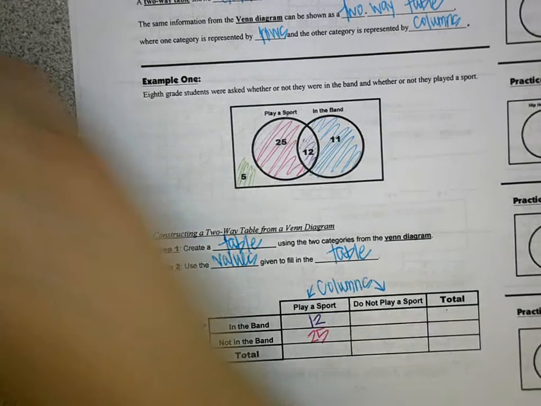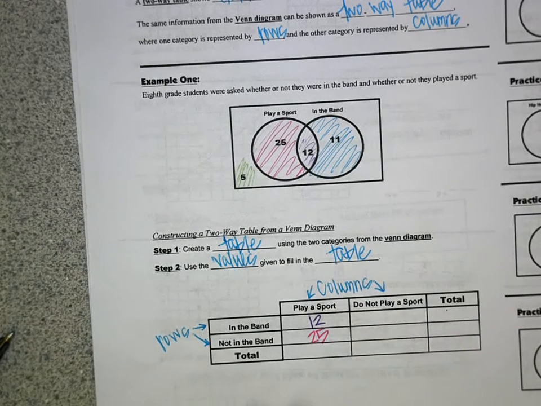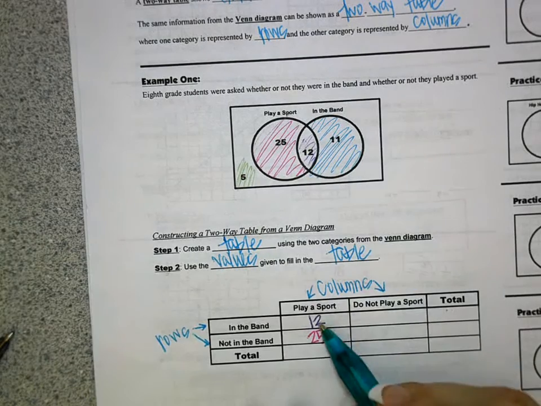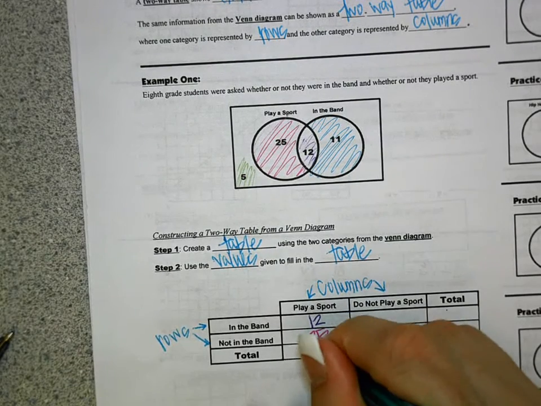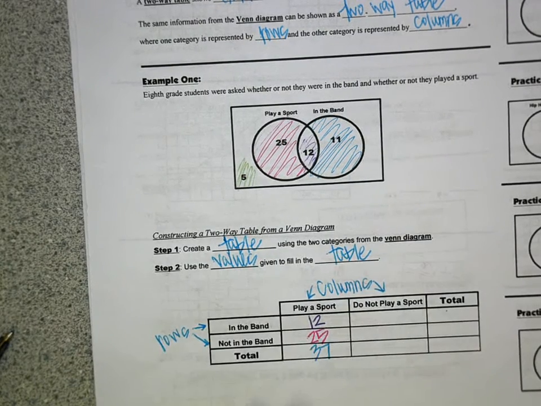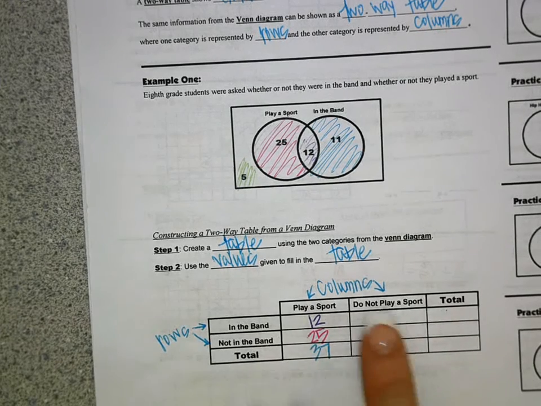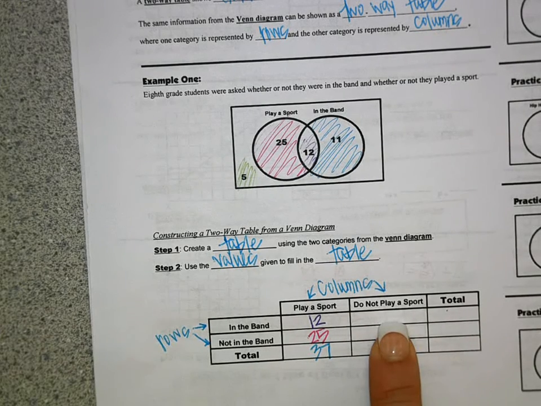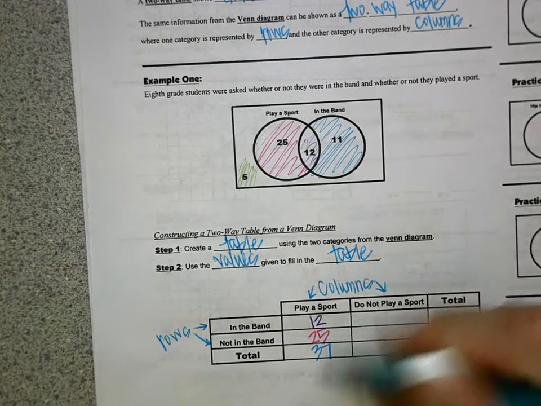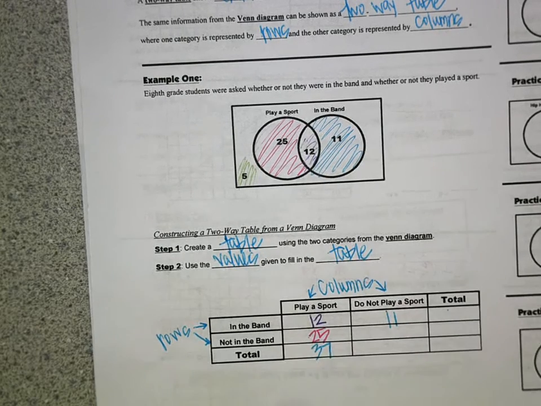So how many total people play a sport? 37. This is where you add these together. How many people are in the band and do not play a sport? That would be 11. So these are just figuring these out.